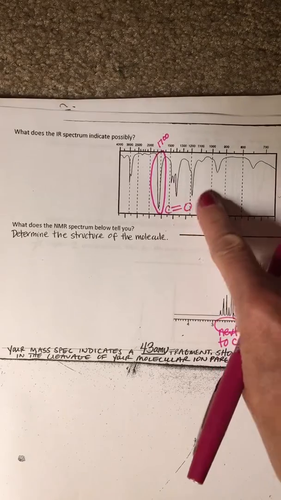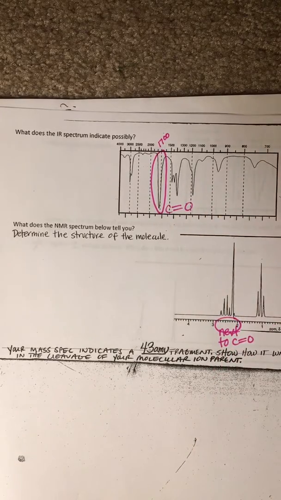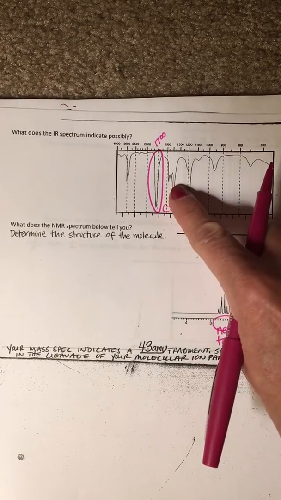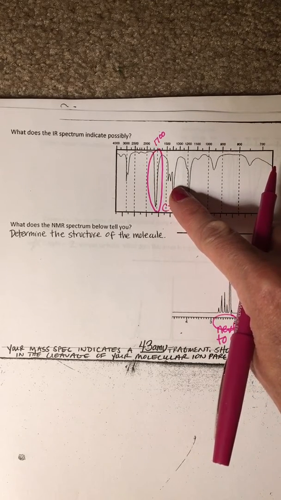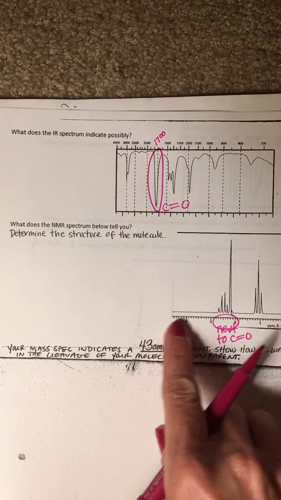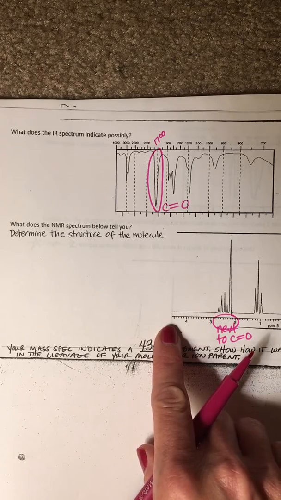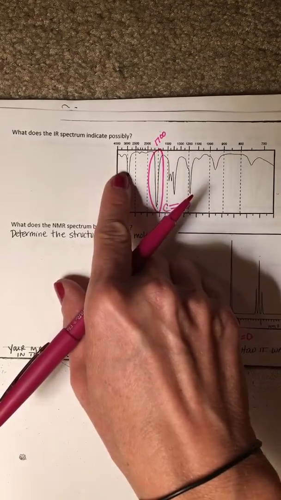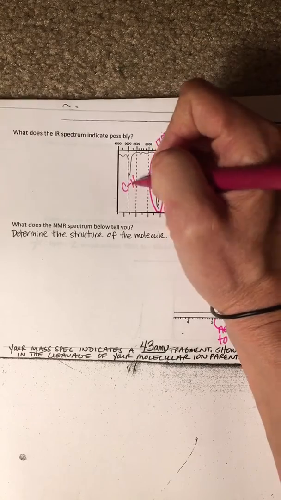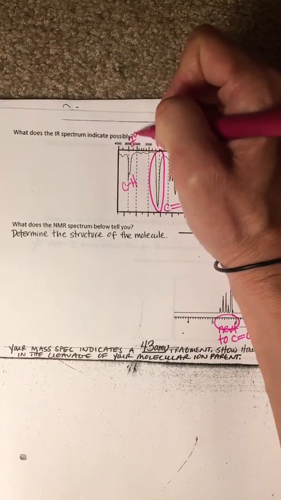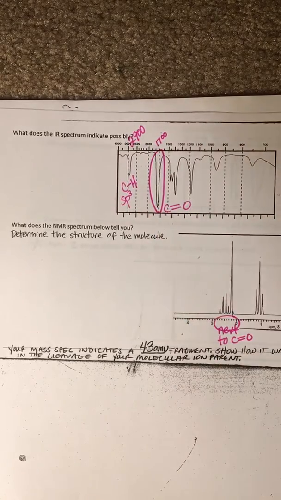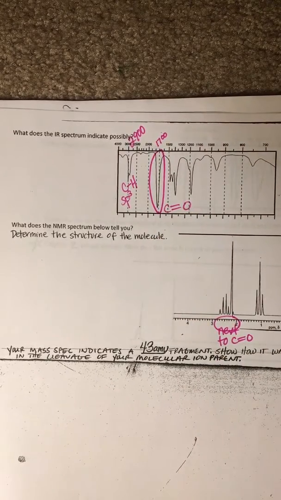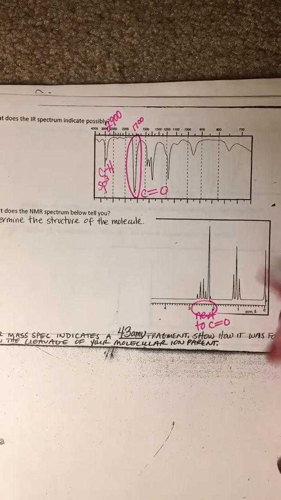Not too sure about any of that. Is it an aromatic? Is it not? A lot of people see 1400 to 1600 and label everything as an aromatic. I don't have a formula, so I can't check my degrees. I can check my NMR. There's nothing in that 7-ish region, so we don't have an aromatic. And then we do have our carbon-hydrogen stretching. It looks like it's at 2900, so probably our sp3 carbon-hydrogen stretching. And we do have alkyl area right here.